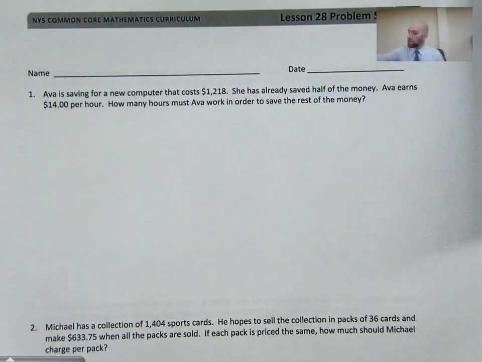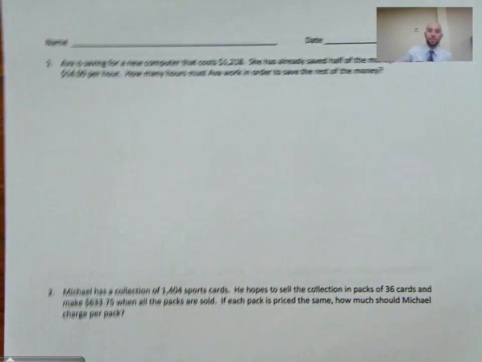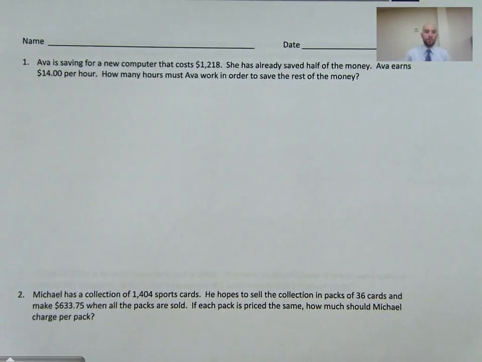So starting here on number 1, let's read our question. It says, Ava is saving for a new computer that costs $1,218. She has already saved half of the money. Ava earns $14 per hour. How many hours must Ava work in order to save the rest of the money?